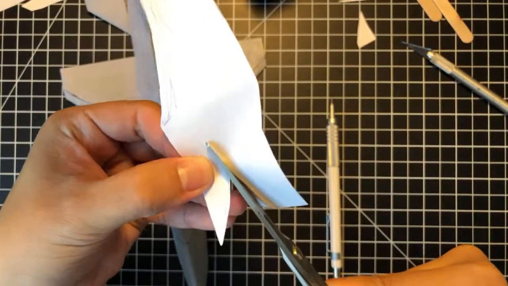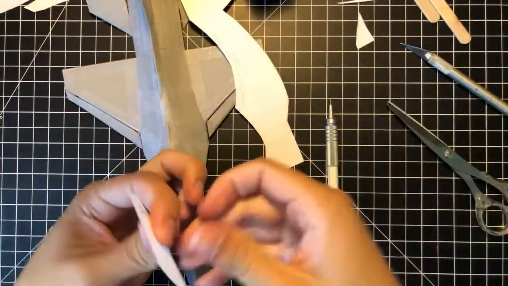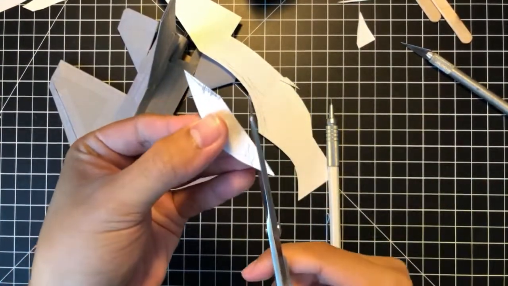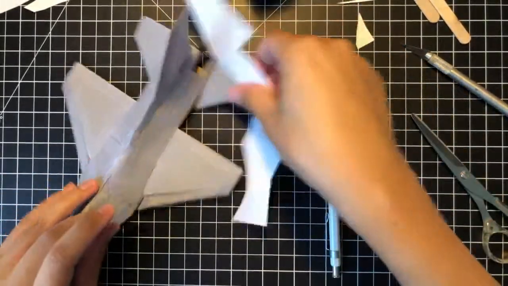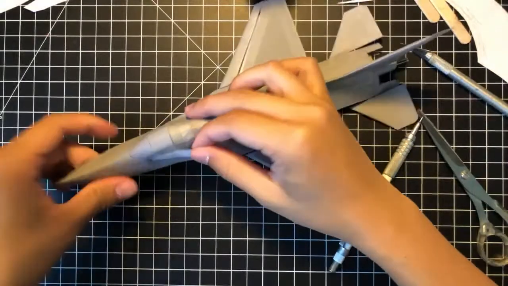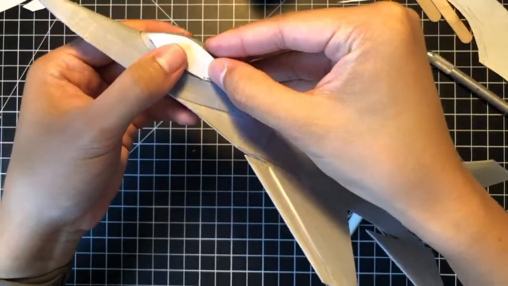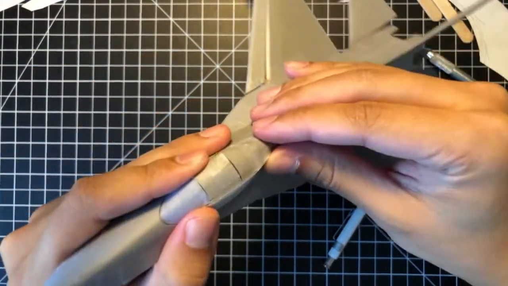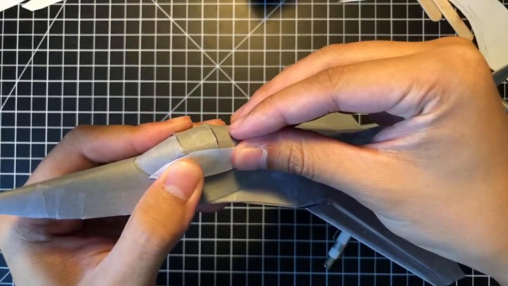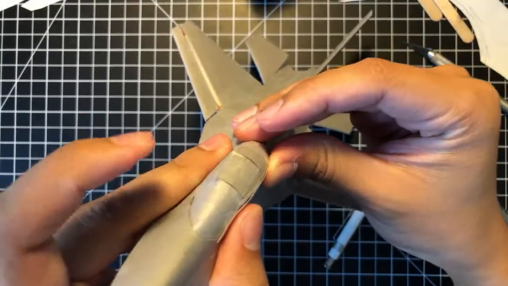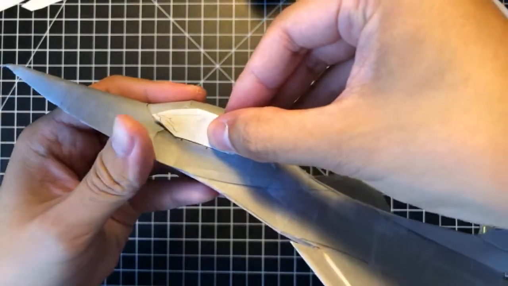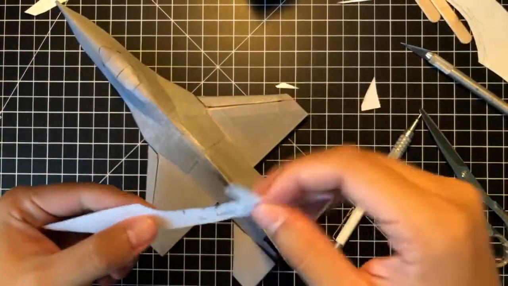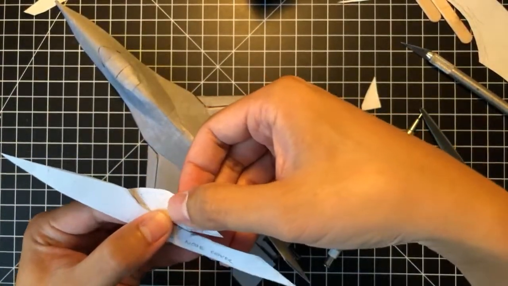Kind of a rough shape, right? Just gonna see how this fits. It looks okay. Could use a little bit of help. Right, something like that.